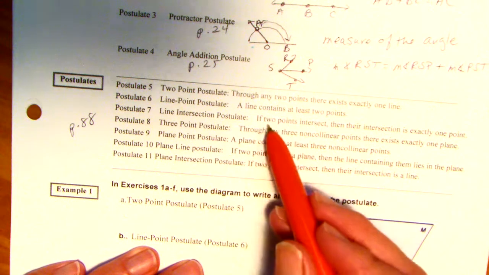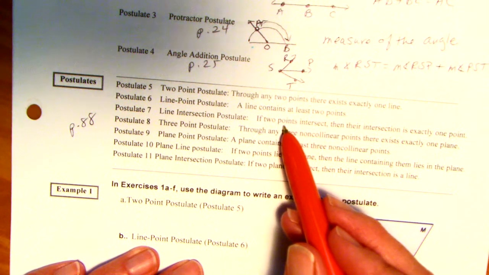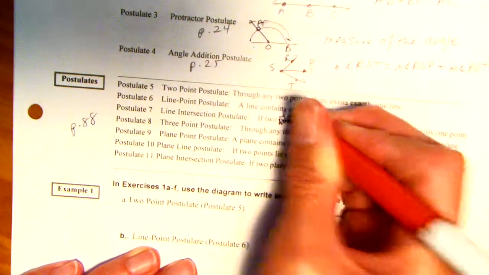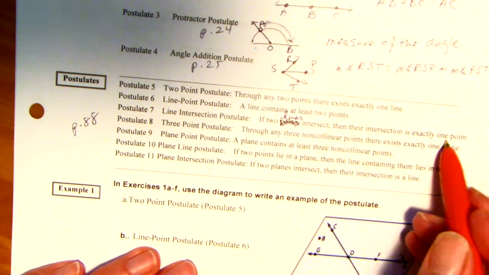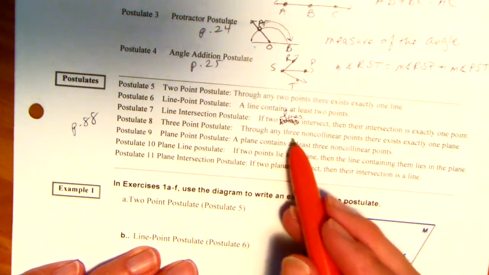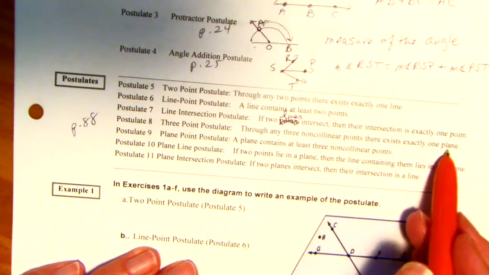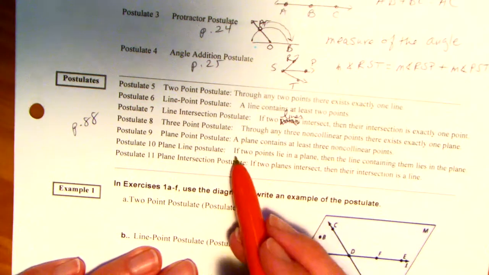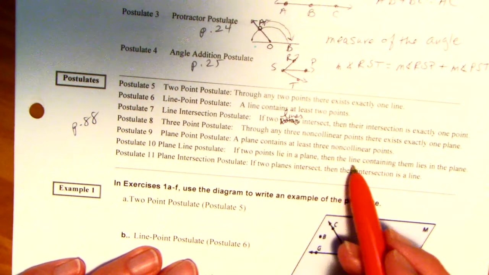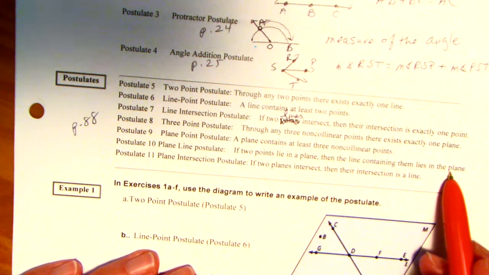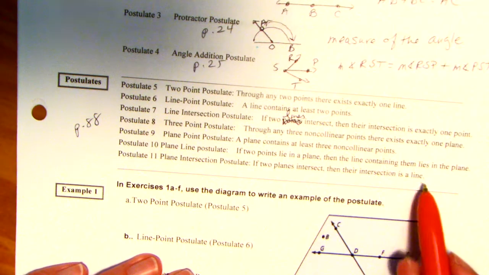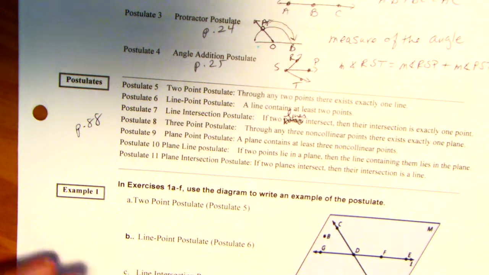Line intersection postulate, if 2 lines intersect, they intersect in 1 point. 3-point postulate, through any 3 non-collinear points there's exactly 1 plane. A plane contains at least 3 non-collinear points. If 2 points lie in a plane, then the line containing them lies in the plane. Should still be obvious. And plane intersection postulate, if two planes intersect, their intersection is a line. So we've actually discussed all these, but now they're just listed as postulates. And let's use that information.